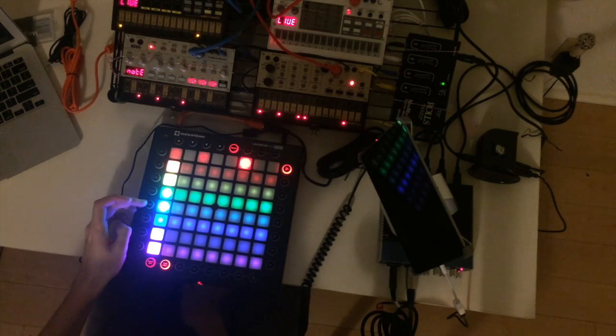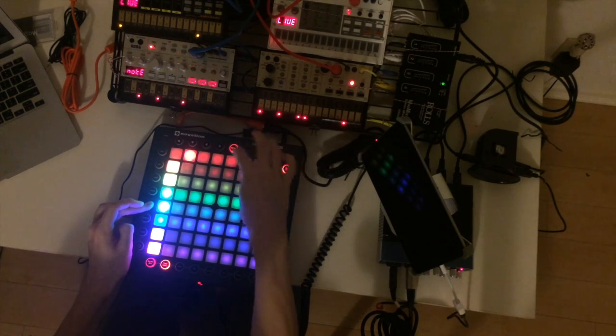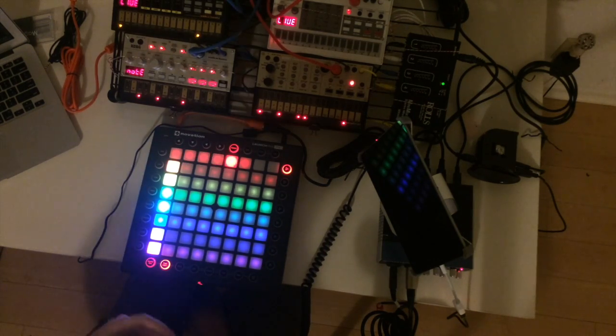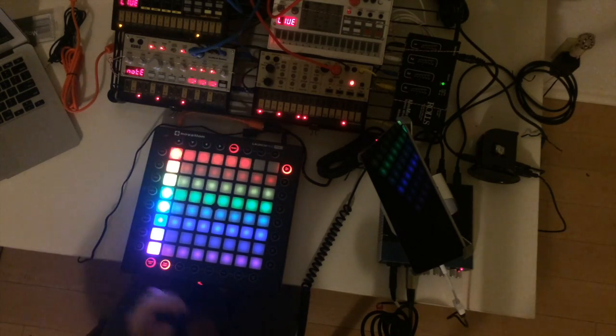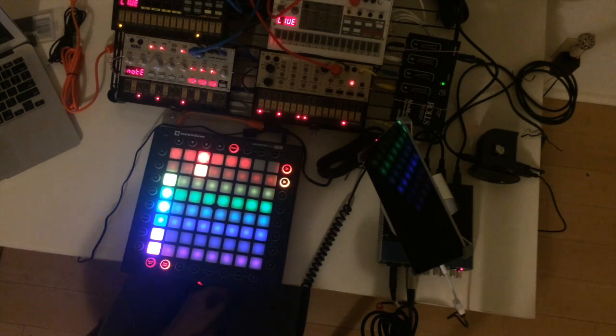We can do different time signatures if you want to do 3/4. We've got 1 2 3 1 2 3 6 beats, and we can play that against our 4/4 rhythm.